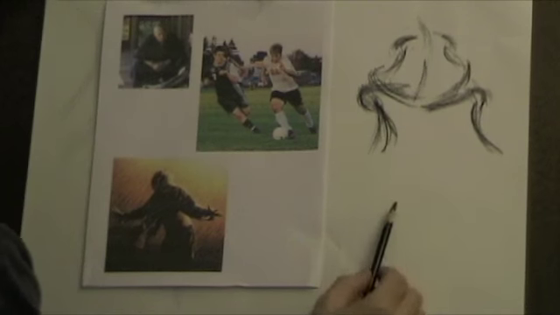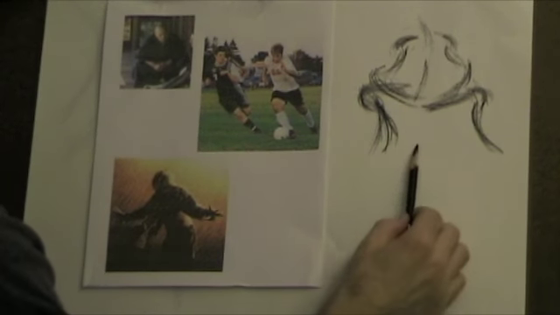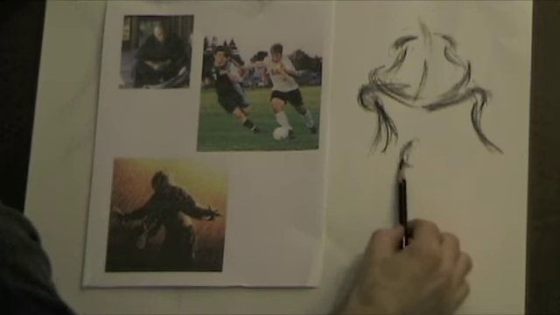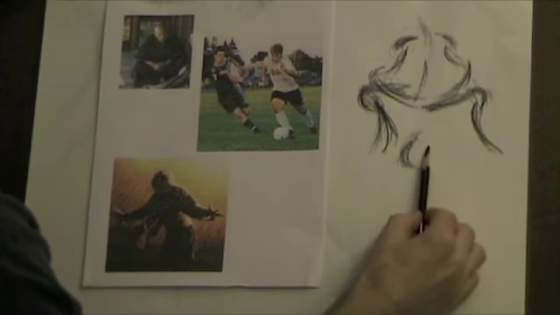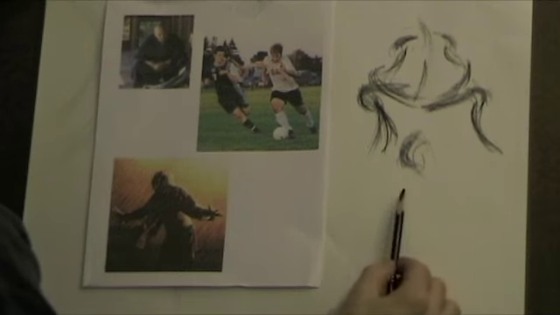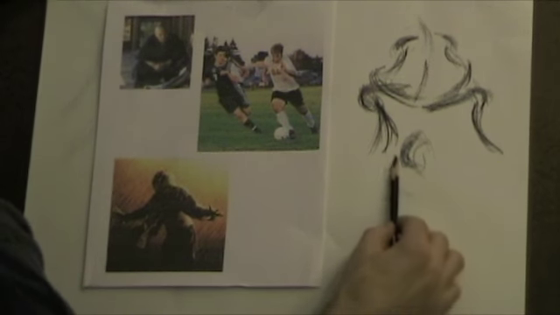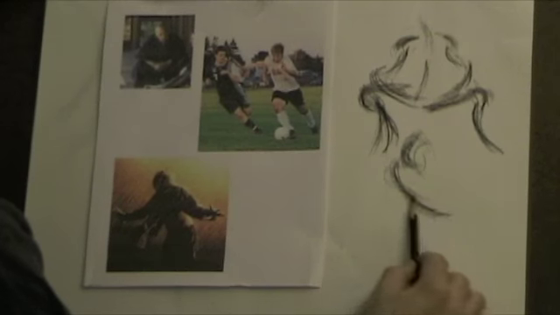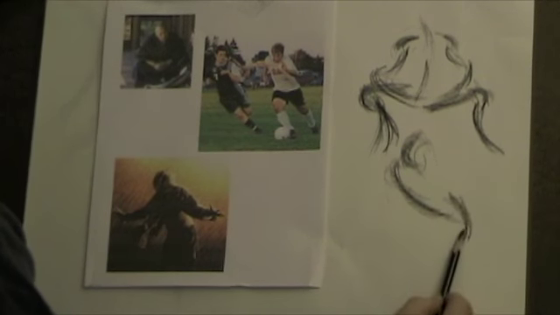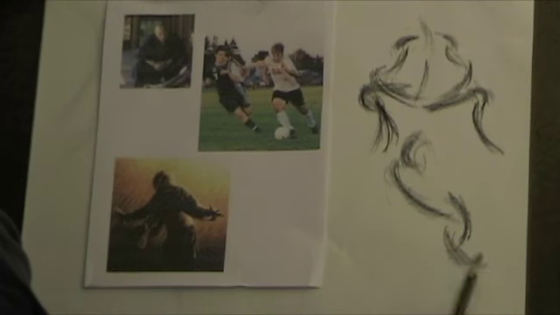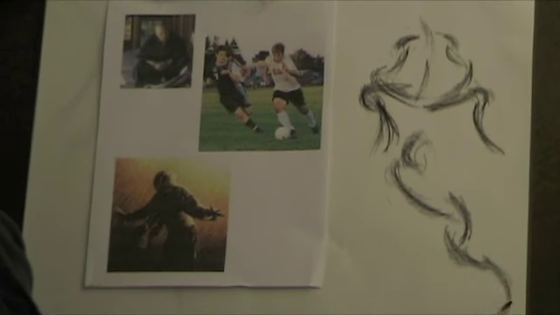Soccer player. Alright, so we have his head. Sometimes his head doesn't stick with the whole thing. We have his body, outside of his buttocks, upper thigh, lower leg, foot.